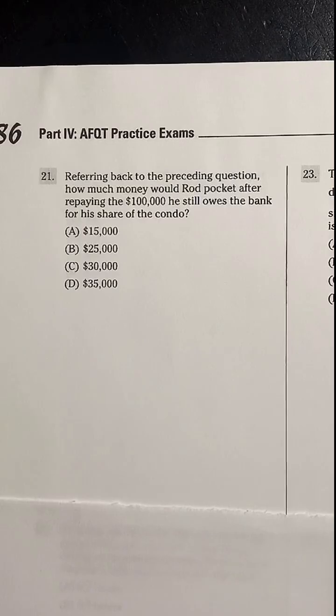All right. So referring back to the preceding question, this is the things I always hate, because it takes all this flipping. Okay. Referring back to the preceding question, how much money would Rod pocket after repaying the $100,000 he still owes the bank for his share of the condo?